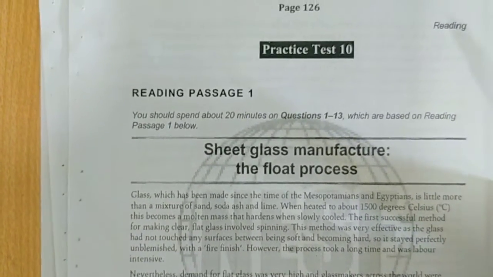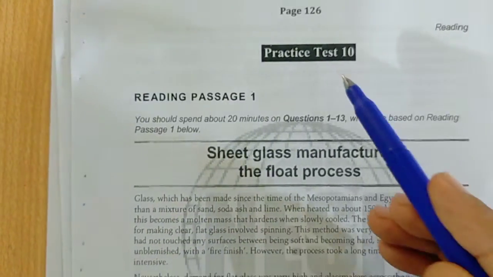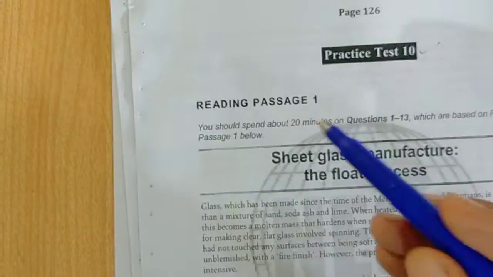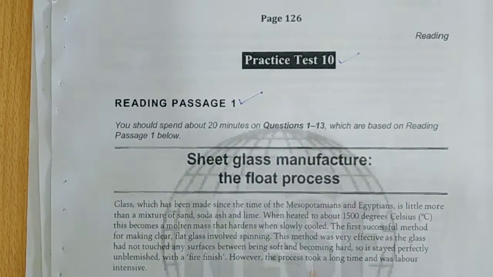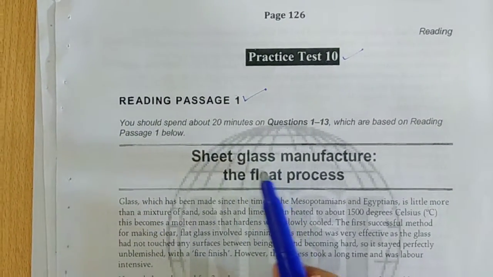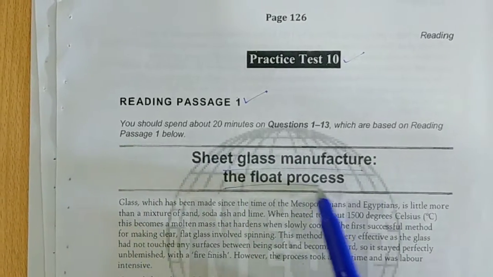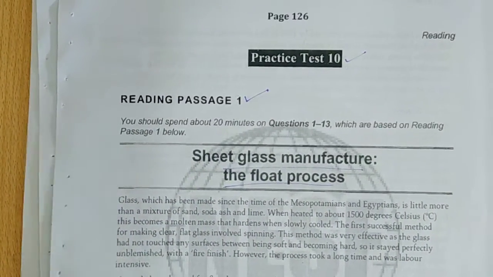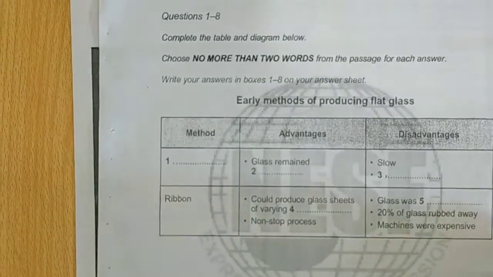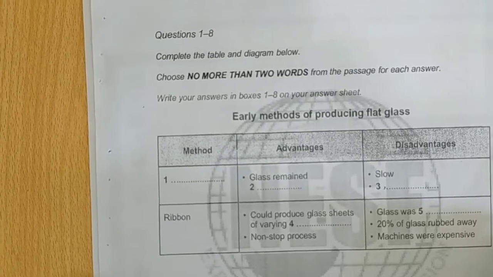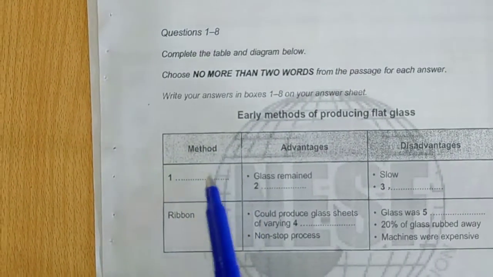This is IELTS Reading Test, practice test number 10 and reading passage number 1. The topic is sheet glass manufacture, the float process. First of all, we have the questions. Questions are fill in the blanks. We will have to fill the blanks.